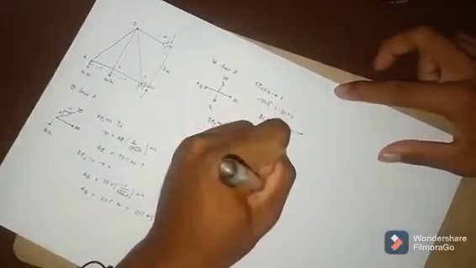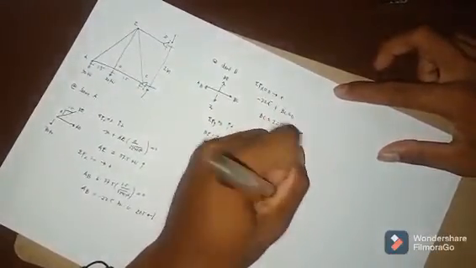So summation of forces vertical is equals to 0.